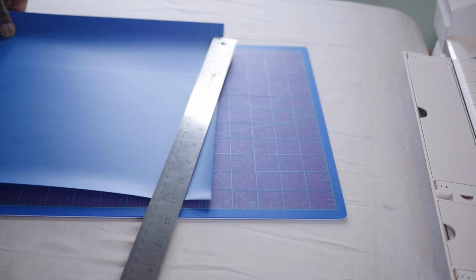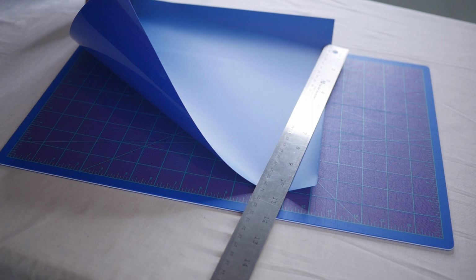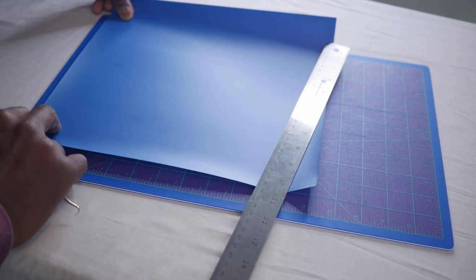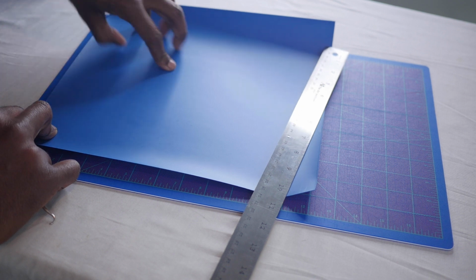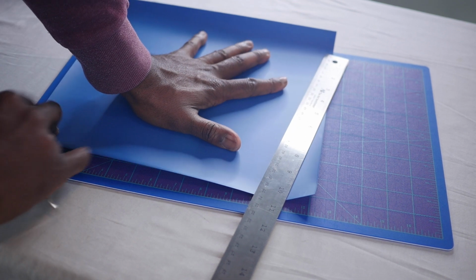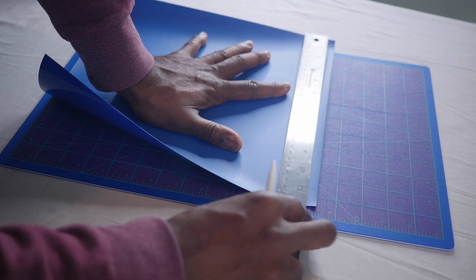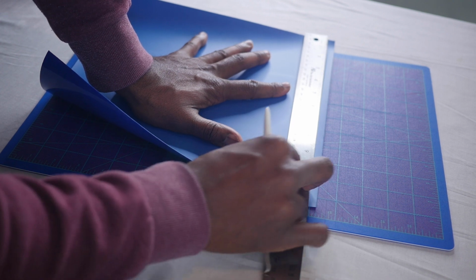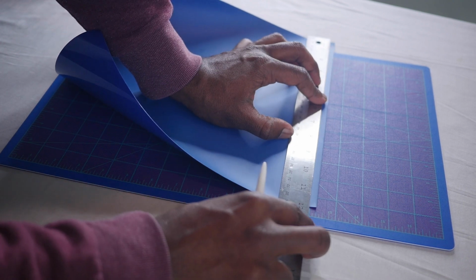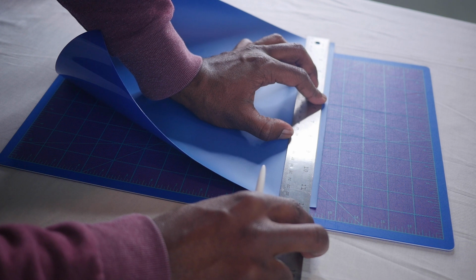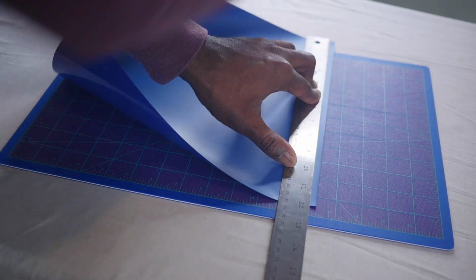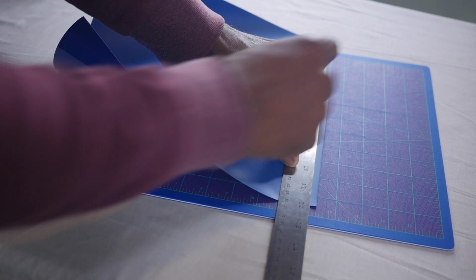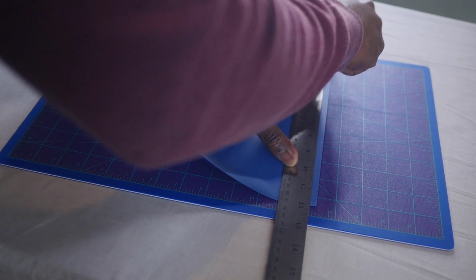On the side that you guys are not seeing, this side right here, I'm just lining it up straight to the edge. Straight to the edge. Then I put some weight on it so it doesn't move. And then I come on this side and I put it right on that 12. All right, right on that 12, nice and straight. Then I just come straight down with it and cut it so it's exactly 12 inches.